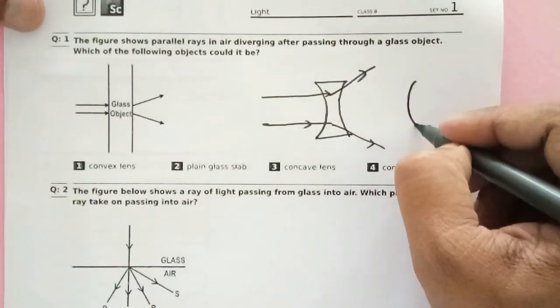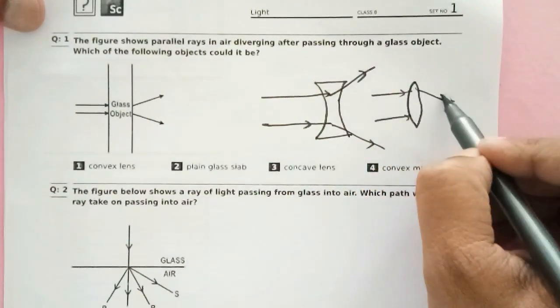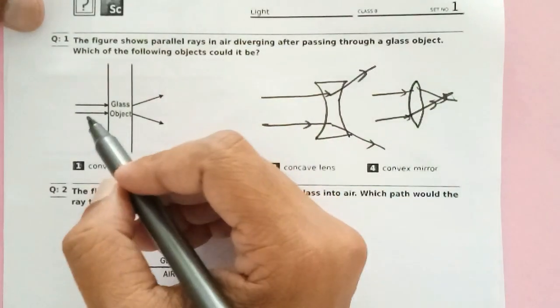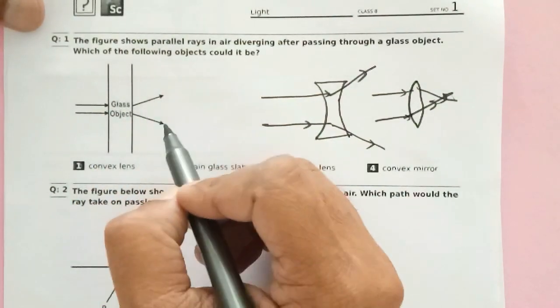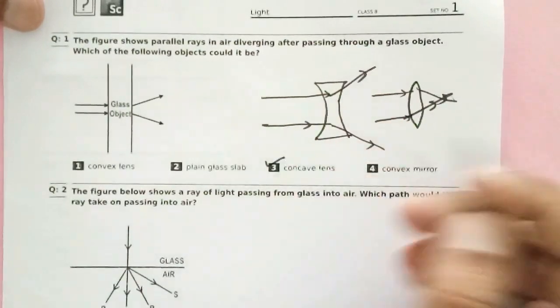Now instead, if we have a convex lens, it is something like this. Parallel rays, they actually meet. So this is a converging action, and over here we can see that the parallel rays are going away, so it is a diverging action, and this lens is a concave lens, so this is the third option.